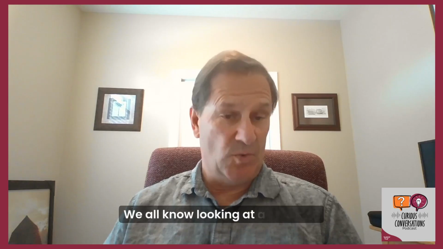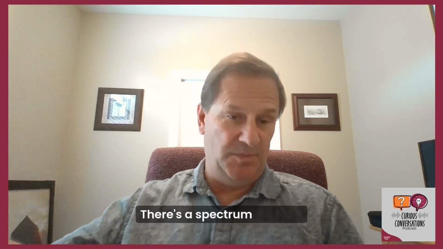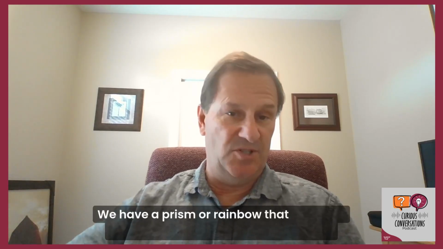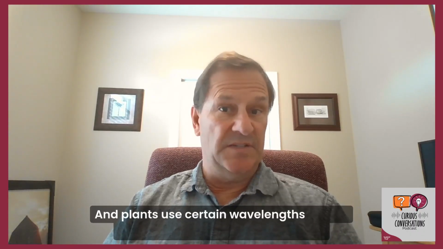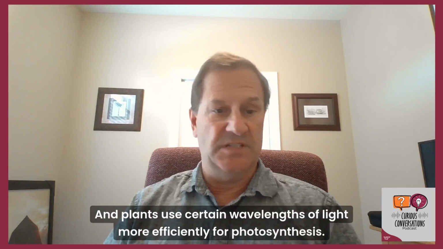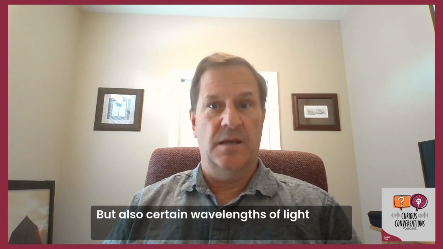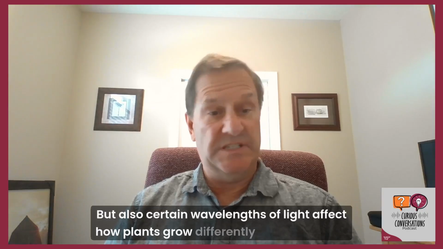We all know looking at a rainbow, there's a spectrum in there. When you have a prism or rainbow, that shows us there's red light, blue light, green, right? And plants use certain wavelengths of light more efficiently for photosynthesis, but also certain wavelengths of light affect how plants grow differently, independent of photosynthesis.